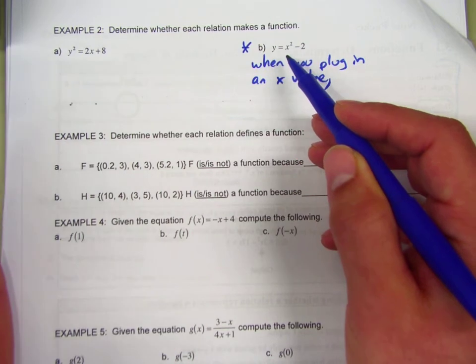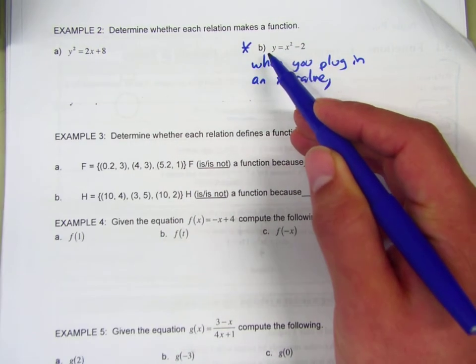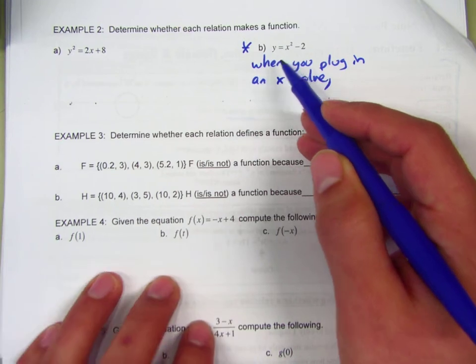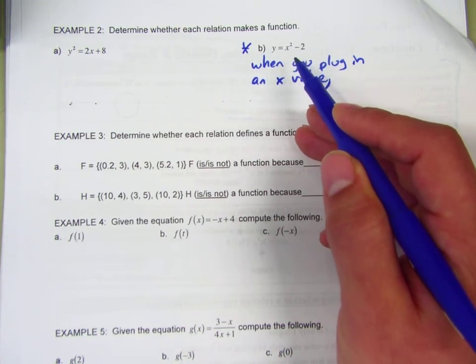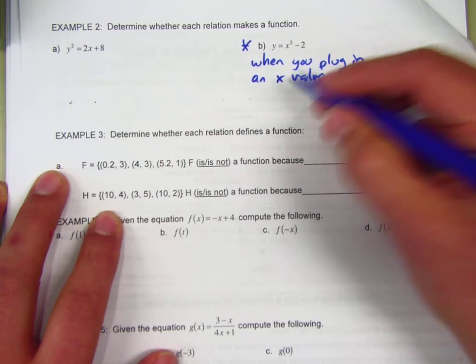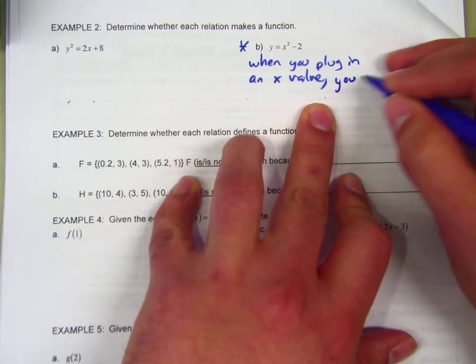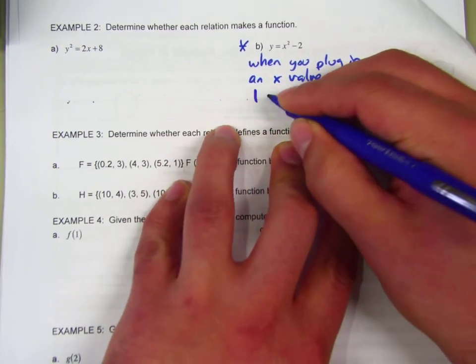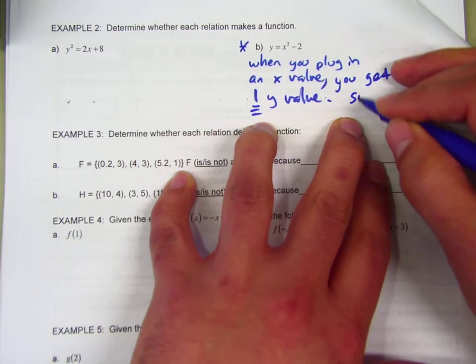You just get 1, right? In fact, no matter what you plug in, if you plug in 0, you get 1 answer for that. If you plug in 100, you get whatever that equals, just that 1 answer. Everybody with me here? So when you plug in an x value, you get 1 y value. That's the key. So this is a function.